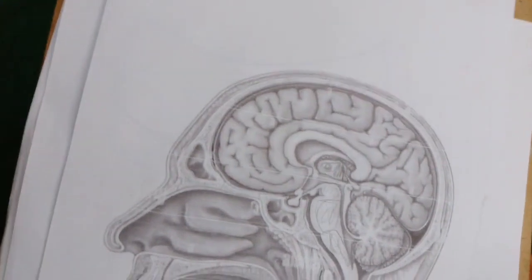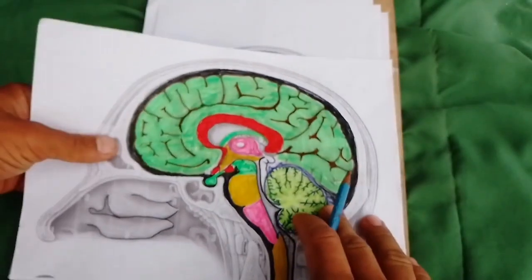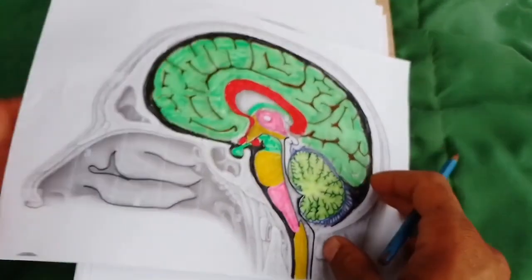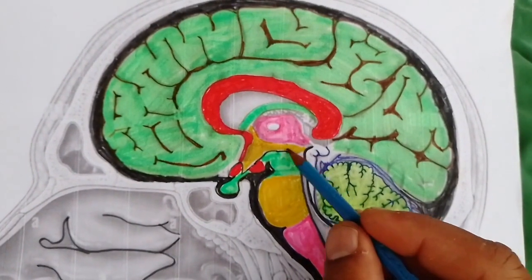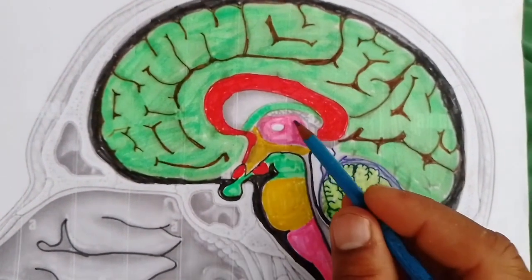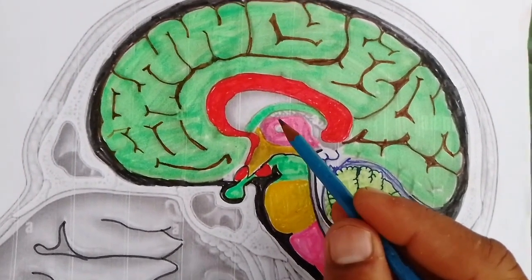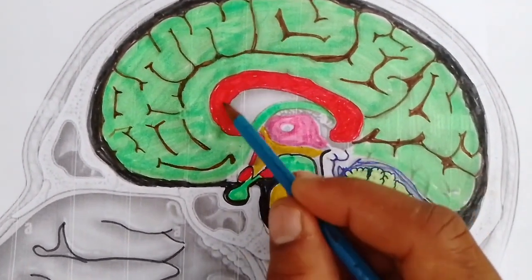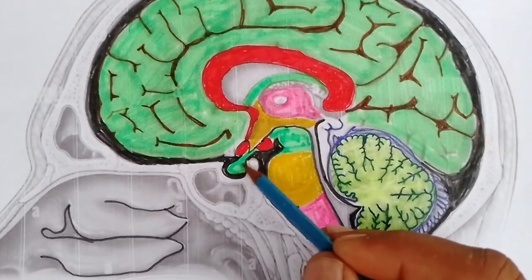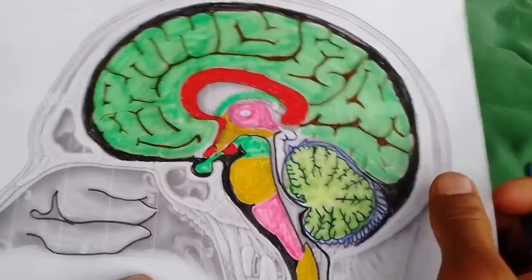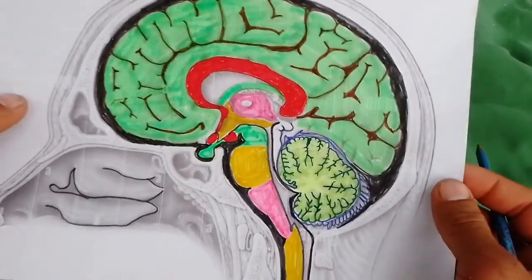There is another diagram. This is the pituitary. So this is the hypothalamus. This one is the thalamus. This is the interthalamic connection. This is the corpus callosum. This is the pituitary gland. This is the cerebellum. This is a very easy image for understanding.